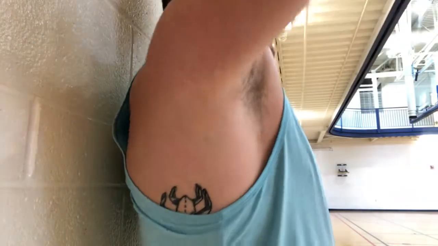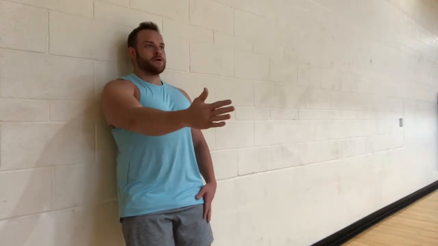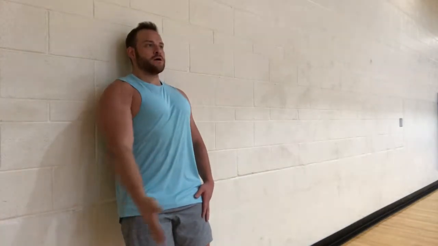Now, as the animations illustrated, the traps are also involved in a lot of different movements of the arms and the neck. So what I like to do is move my arm in different ranges of motion and at different angles in order to kind of play into the direction, or the different directions, of the muscle fibers.